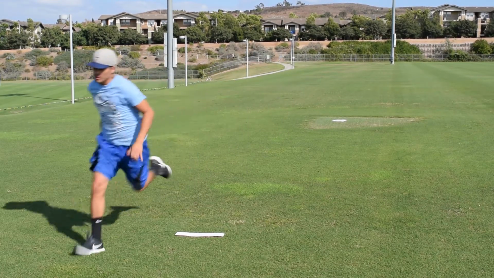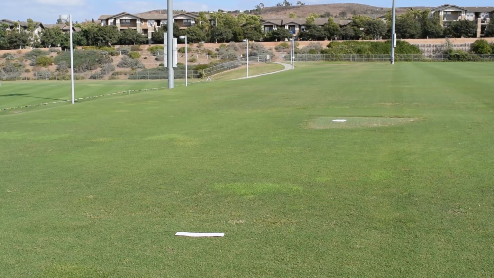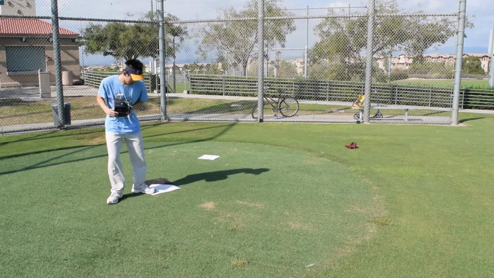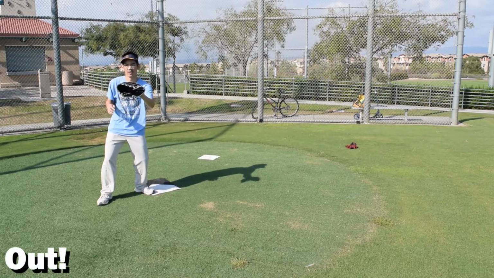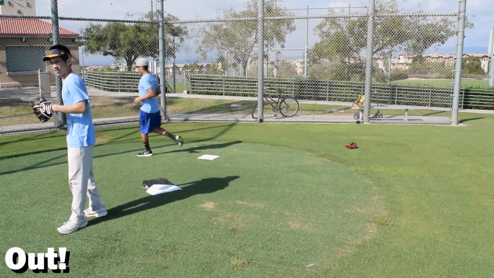There's also going to be a line between third base and home plate. Once you cross that line, it's called the commit line. You've already committed to going home. So if the catcher catches the ball and touches the base, then you're out. But if you're not past the line yet, then you're still technically safe.